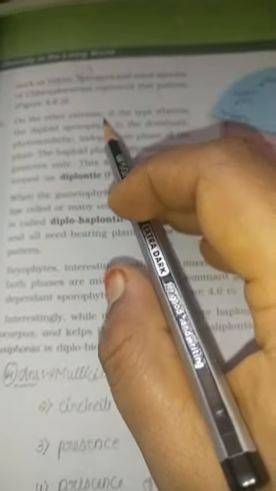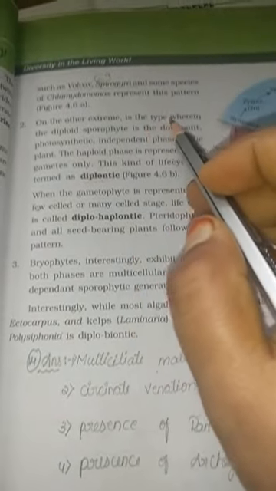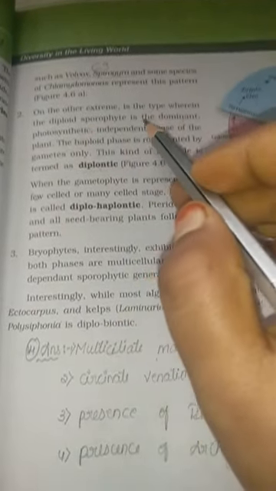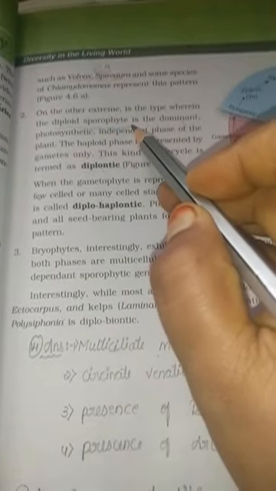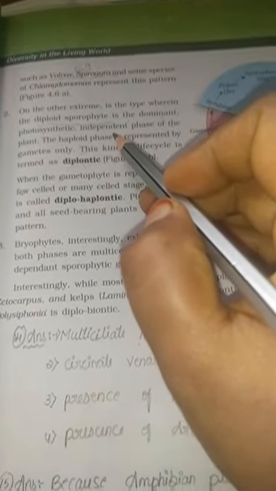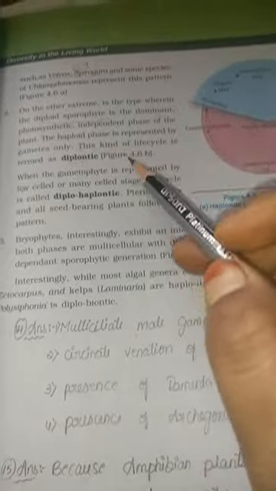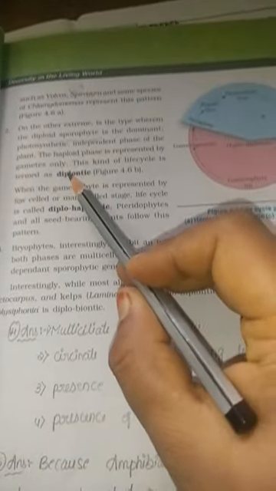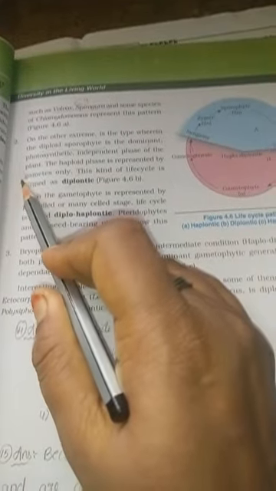On the other extreme is the type wherein the diploid sporophyte is dominant. So what is dominant here? The diploid sporophyte, which is photosynthetic and independent. The haploid phase is represented by gametes only. This kind of life cycle is termed diplontic. In this life cycle, the haploid phase is represented by the male gametes and female gametes.